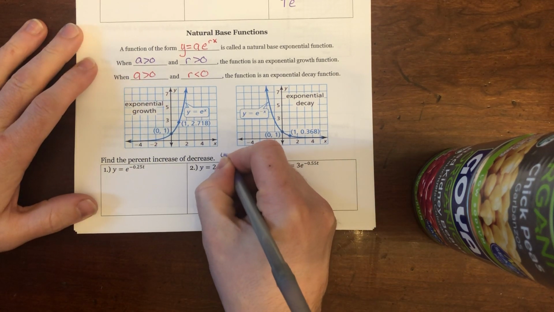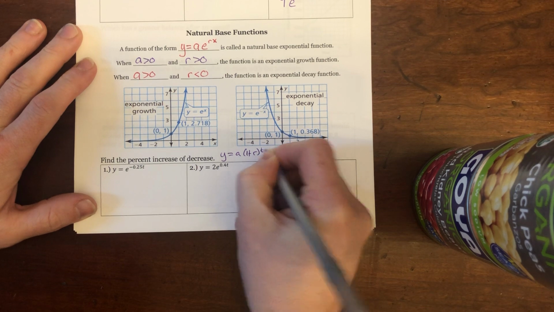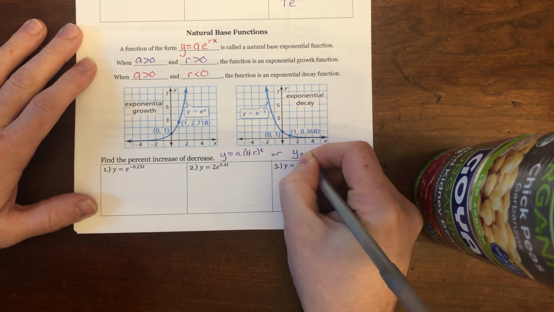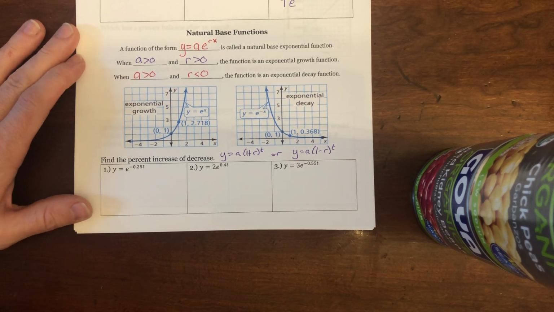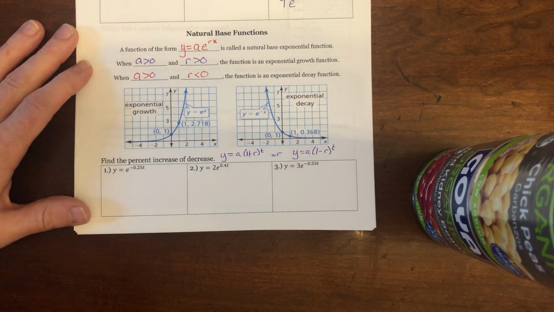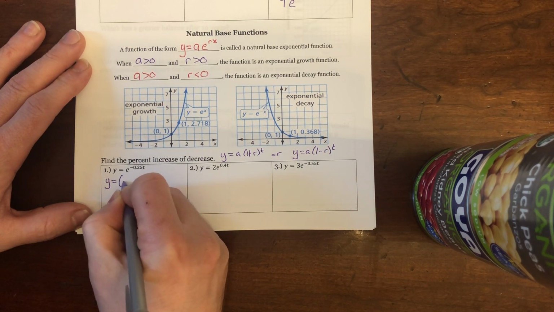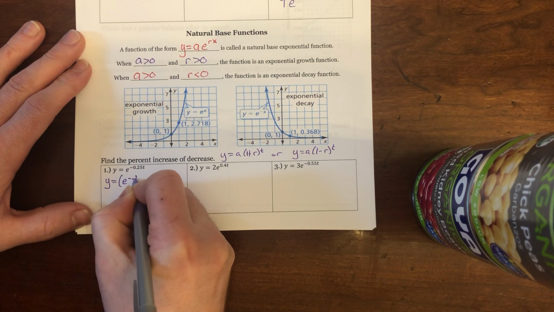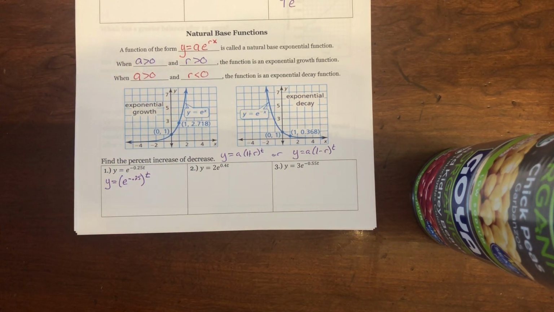That's going to be of the form, like before, 1 plus r to the t, or 1 minus r to the t. So to rewrite this, we're going to do e to the negative 0.25 and then raise that whole thing to the t.